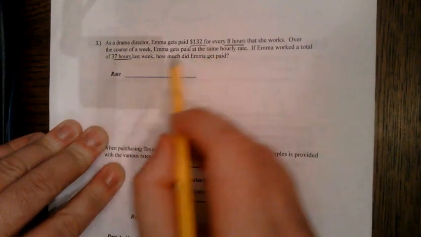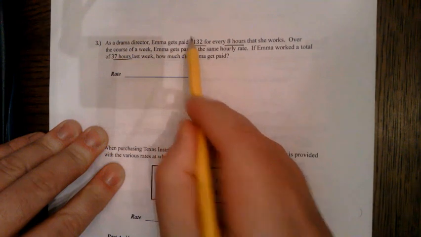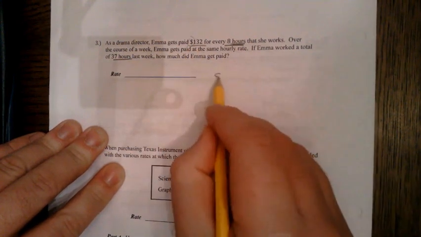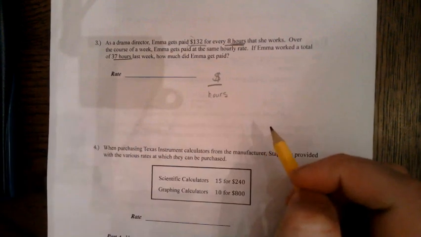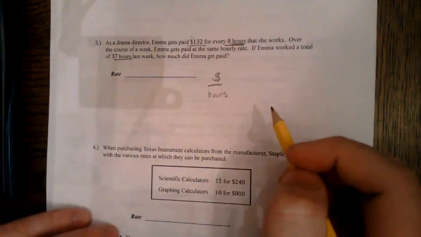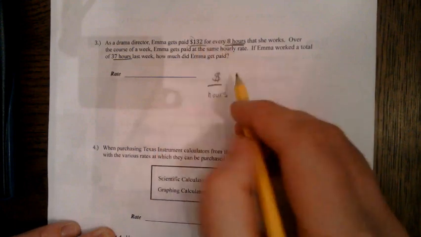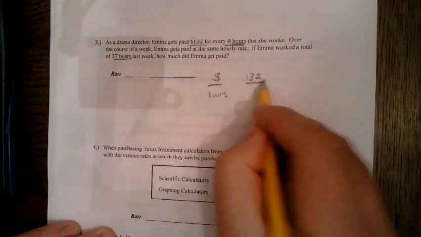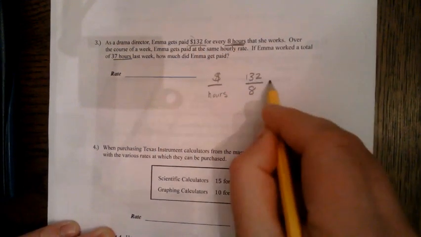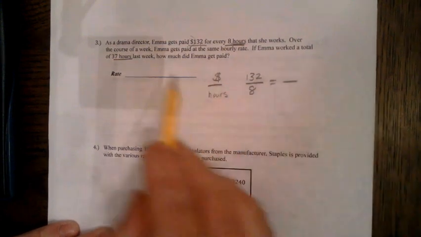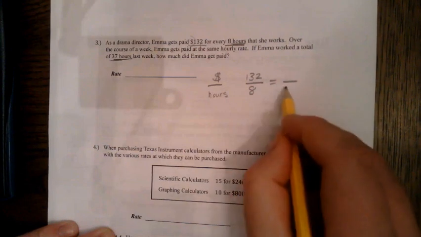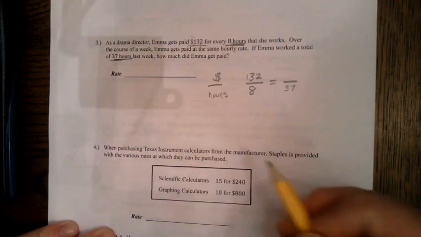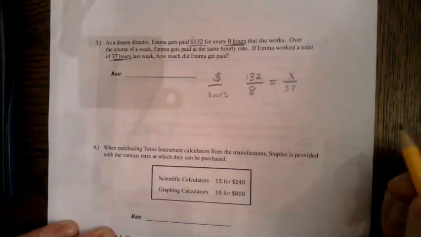So the two things that we are talking about measuring are money and hours. So I'm going to do money, hours. Those are my labels. Our money that we start with is 132. Our hours is 8. Looking at the other thing, 37 hours, that would go on the bottom because hours is on the bottom. And we are looking for this number.